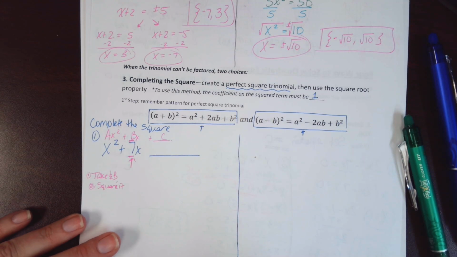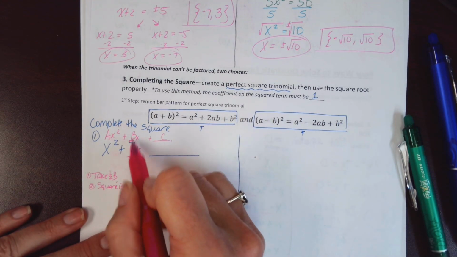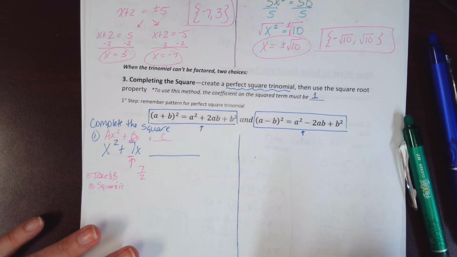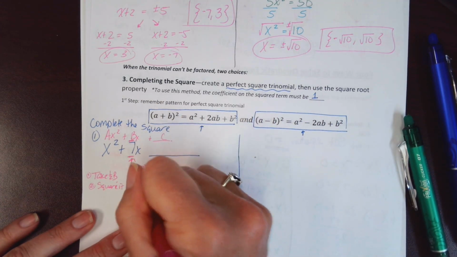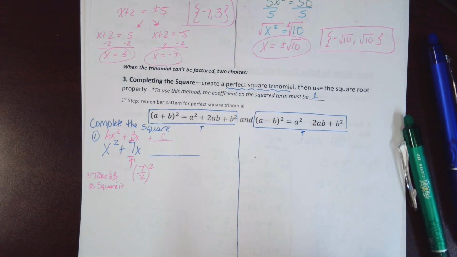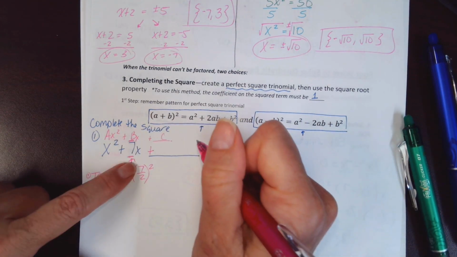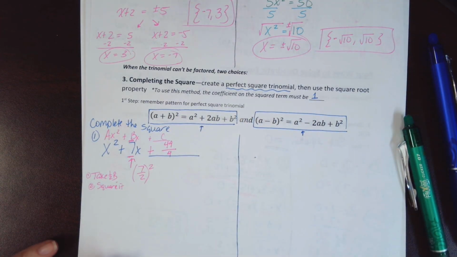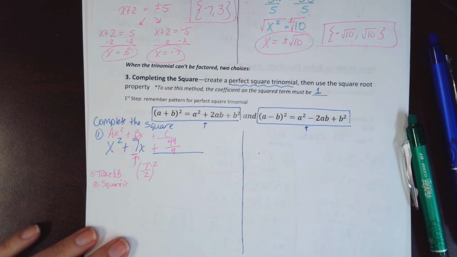Okay, you take half of b and you square it. Well, b is 7 here. Half of 7 is just 7 halves, and I'm going to leave it just like that. Then I square that, 7 halves squared. 7 times 7 is 49. 2 times 2 is 4. That is half of b squared. This is a perfect square trinomial.